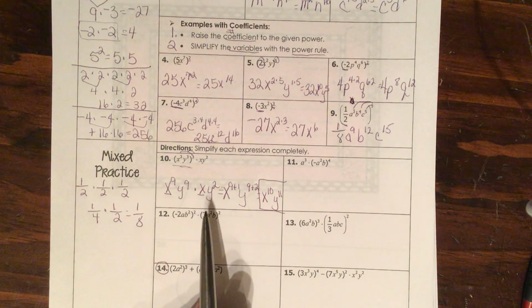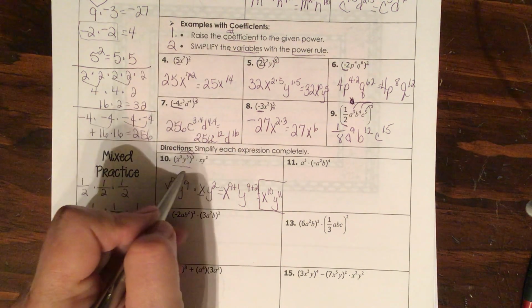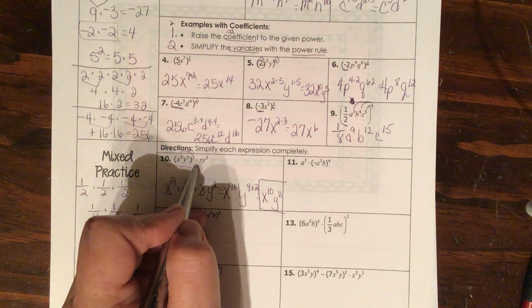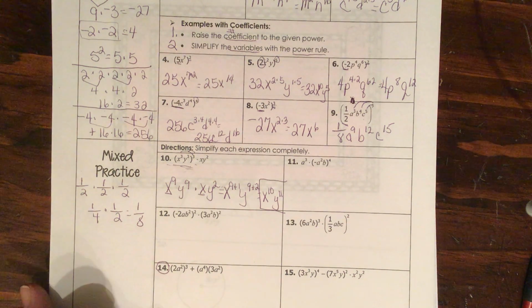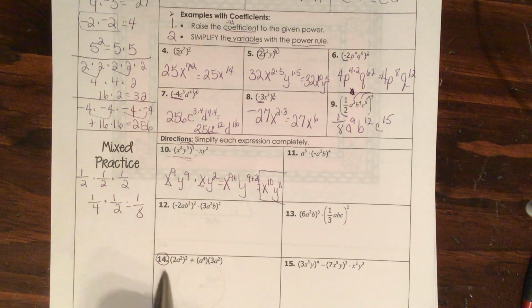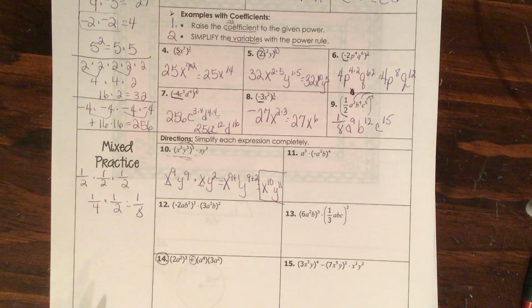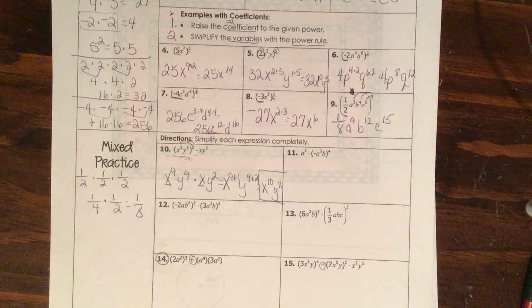And so you had to use two rules. You had to use the power rule. Here's where you use the power rule. Then you have to use the multiplication rule right there. Okay? On this one right here, you're going to do the same on that one. On this one right here, you're going to use the addition rule. When you add, remember you just combine like terms. When you subtract, you use combine like terms. So let's just do this one for an example.